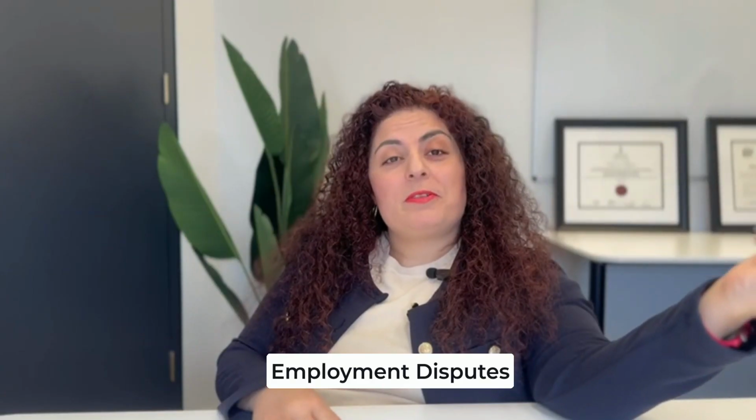Number 4 is employment disputes. For example, disputes with employees over issues such as wrongful termination, discrimination, or non-payment of wages. If you are just starting your business, it is important that you have an employment lawyer who can draft your employment contracts and review all of your policies. That way you're set up properly in the beginning. And then that employment lawyer can also go through your contracts and your policies every year to make sure that you're kept updated with the changes in the law.